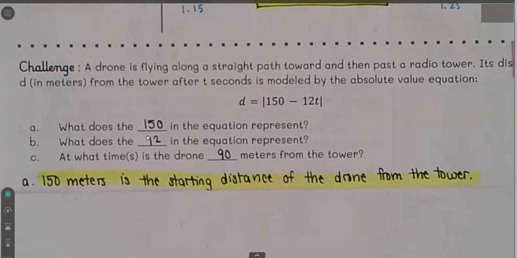Go ahead. The seconds? Oh, the time? It's not the time. It's a good guess, though. Do you have a guess?